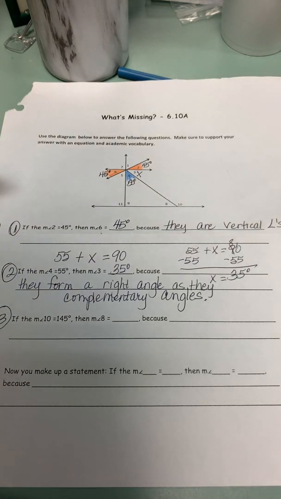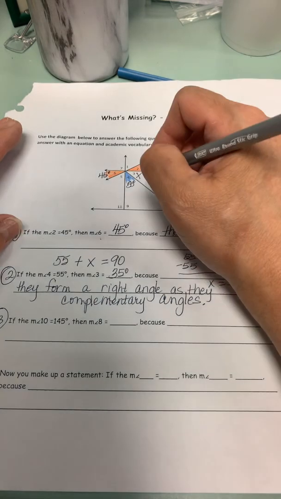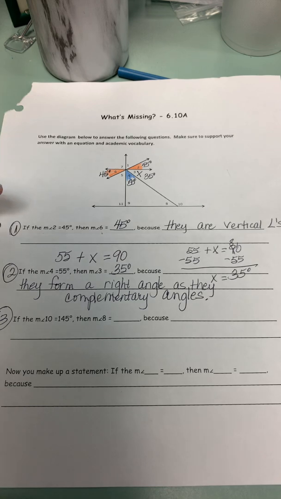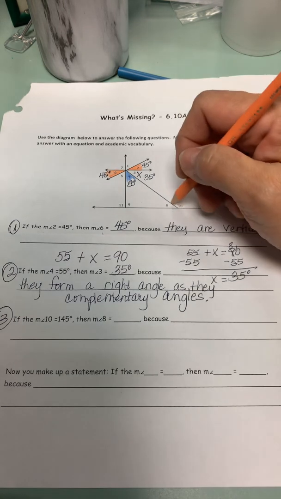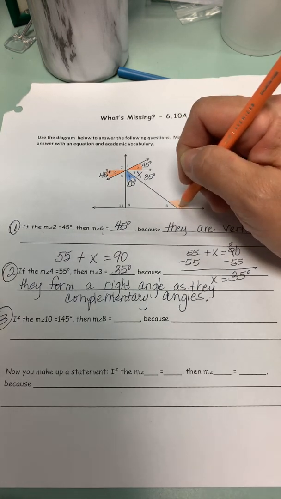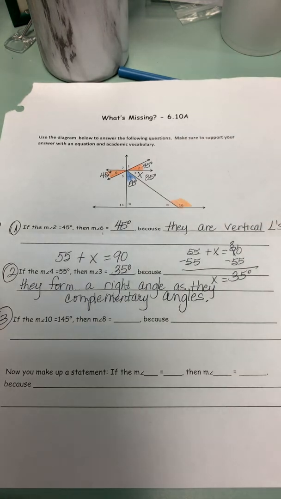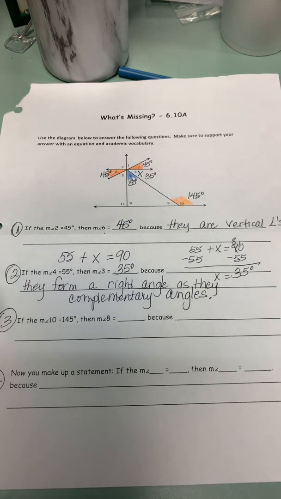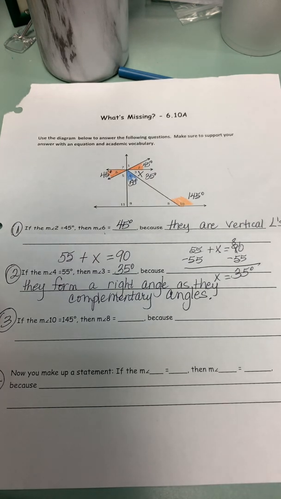Now, so we figured out that angle 3 is 35 degrees. So I'm going to label that on my picture, on my diagram. So now we're going to look at number 3. So number 3 has angle 10. And then they want us to find the measurement of angle 3. Okay, so angle 10 I'm going to shade. Angle 10, they said, is 145 degrees. And they want you to find the measurement of angle 8.